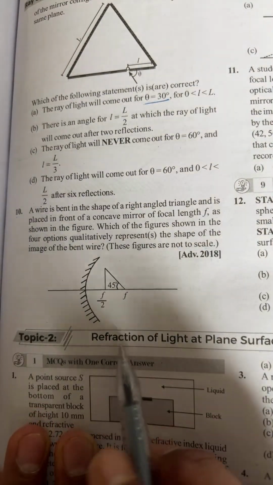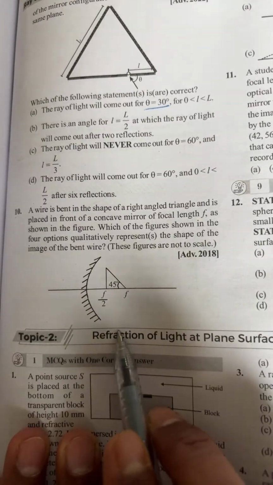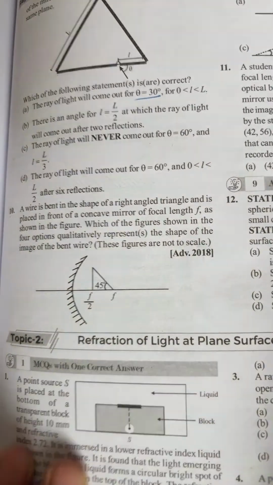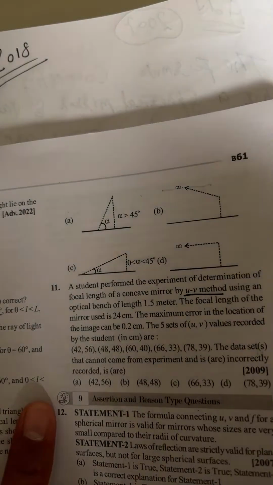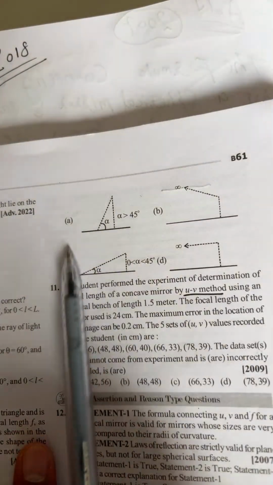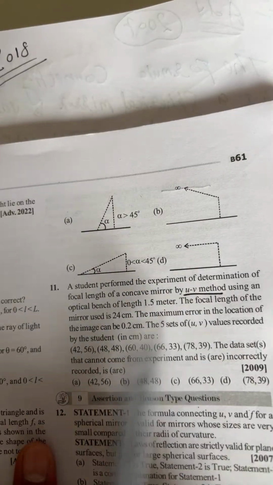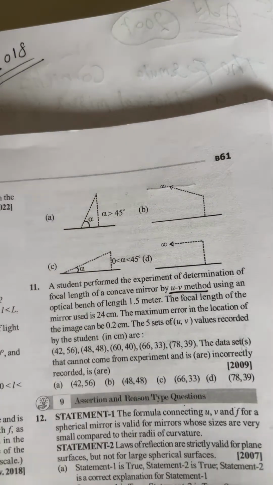So this is the question's diagram. Beta, they mentioned there are four diagrams here. So have a look. This is the first diagram, this is the second, this is the third, this is the fourth. You can do this question easily, very easily. Have a look once.